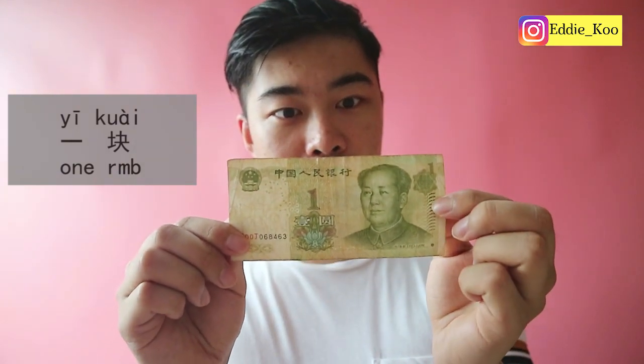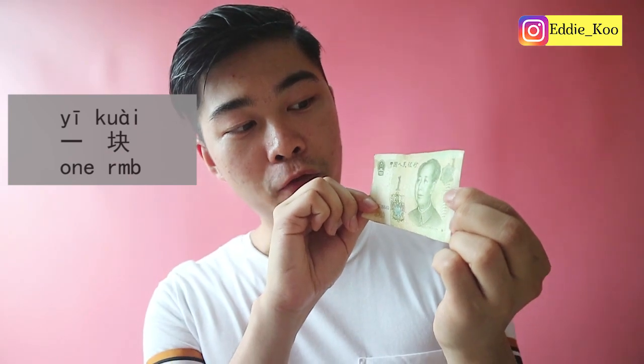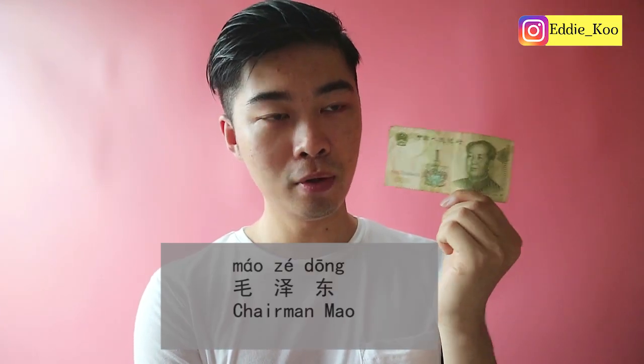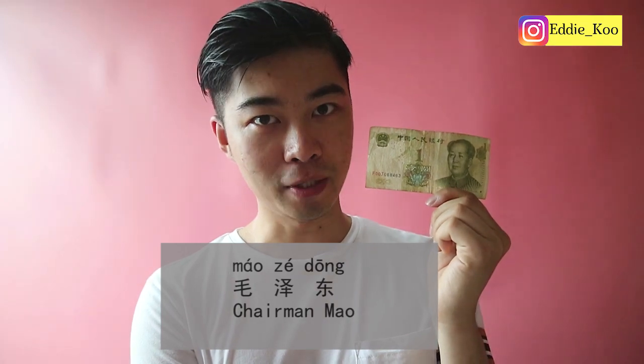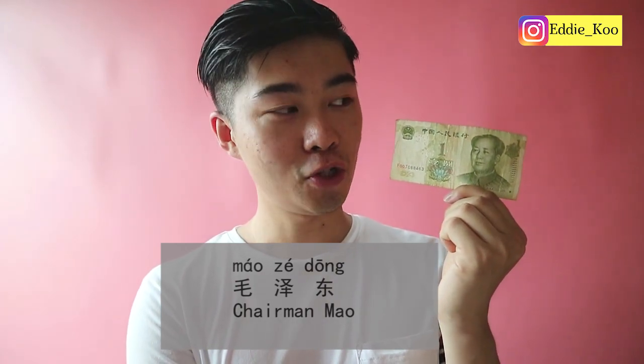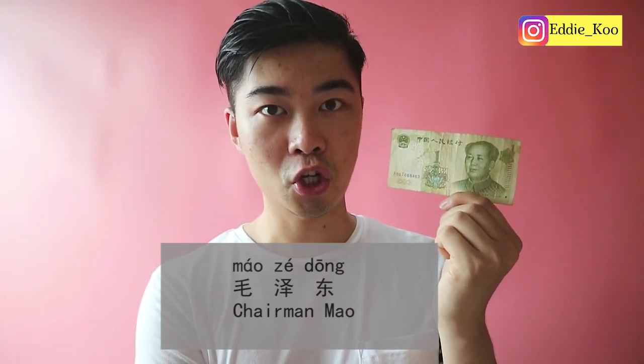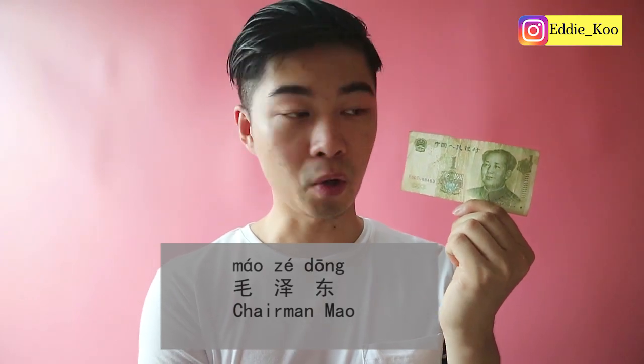Okay, now you can see there is a great person on the front side of this currency. This guy right here is Chairman Mao. His name is Mao Zedong. Okay, and we call him Chairman Mao. He's a great man. He's the very first president since China has become independent. Okay, since the real PRC, People's Republic of China, has developed, and he is so great. That's why his face, his portrait is on the front side of all the currency.